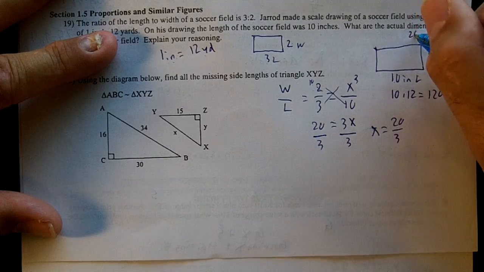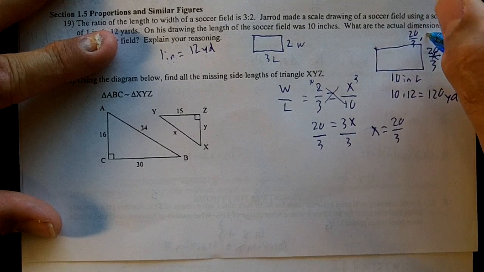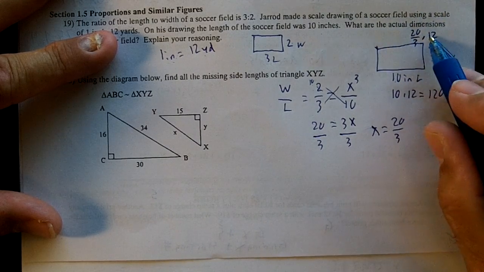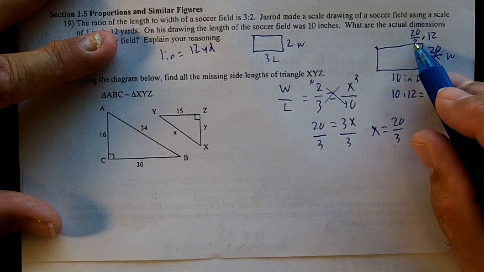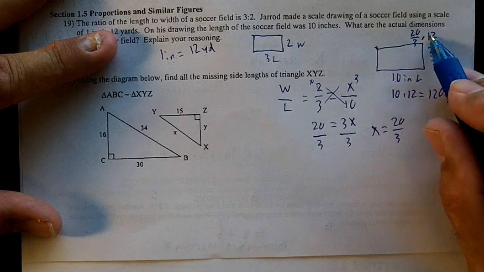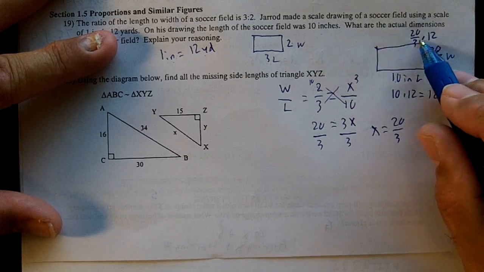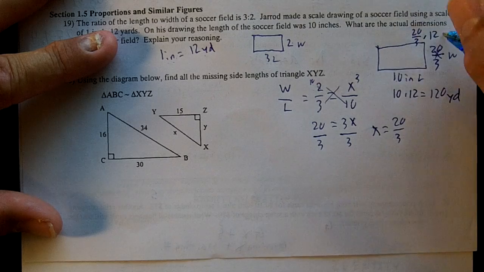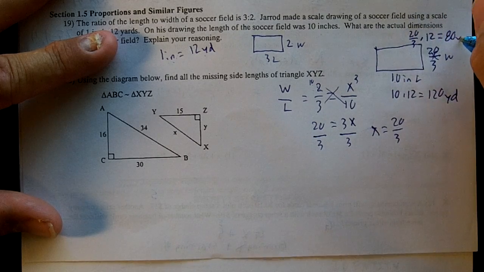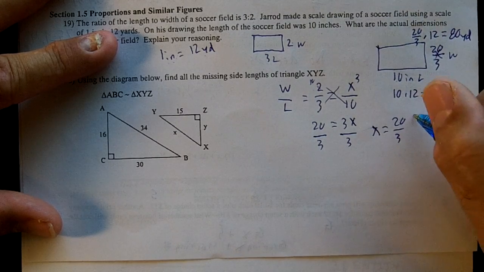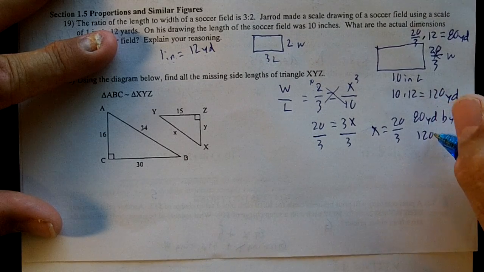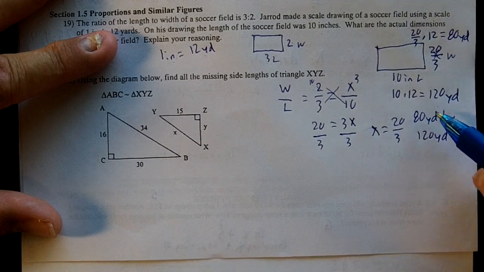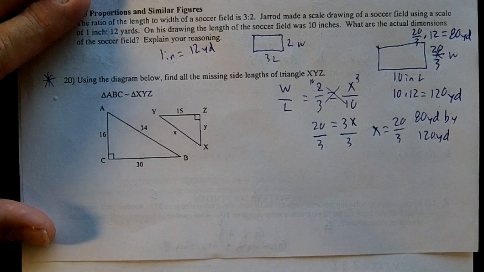Let's take the 20 over 3. We're going to multiply it by 12. 20 times 12 divided by 3. You can do a shortcut and divide 3 into 12 first. 3 goes into 12 4 times, and 4 times 20 is 80. Okay, so the dimensions are 80 yards by 120 yards, right? The width is 80 and the length is 120.